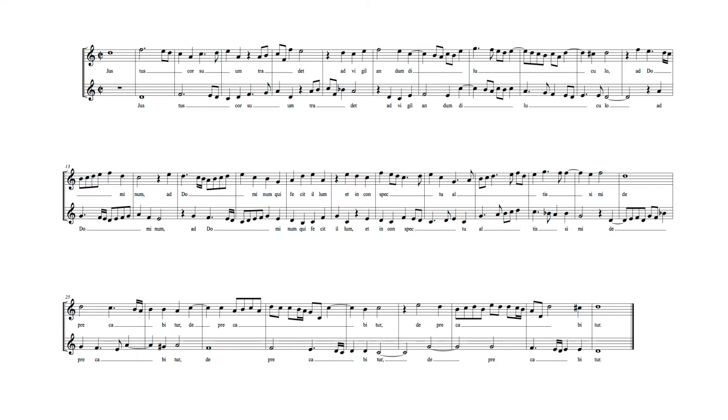The suspended note always occurs on a strong beat. In this work, therefore, it is either on beat 1 or beat 3, while the resolution occurs on the following weak beat.